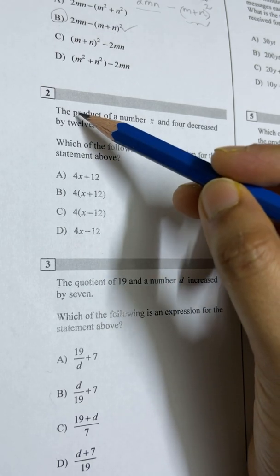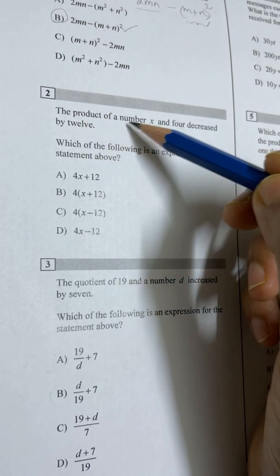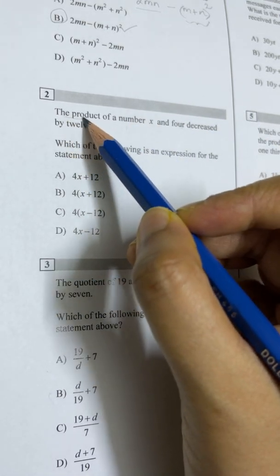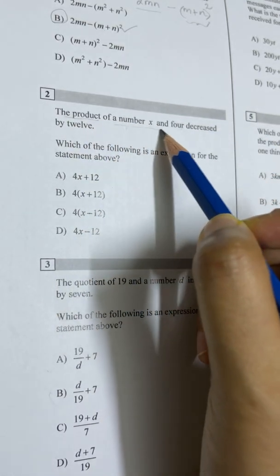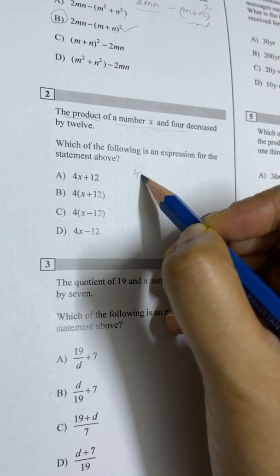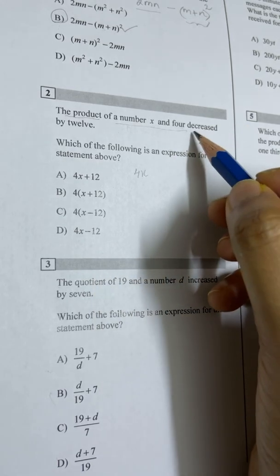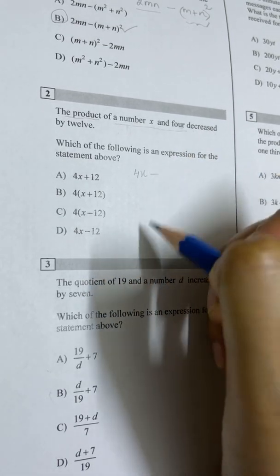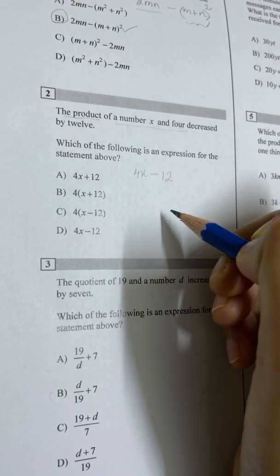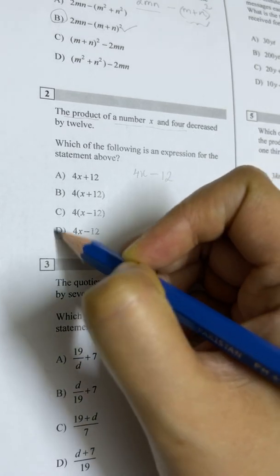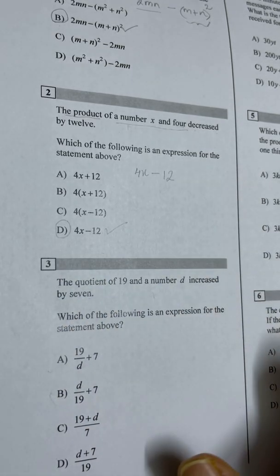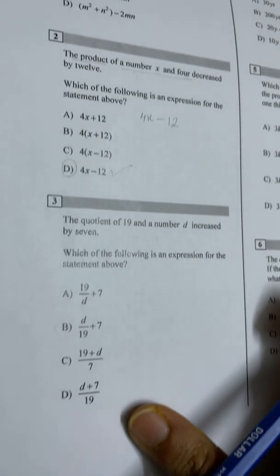So let me show you the answer. The product of a number x and 4. So that's what it says. Product means multiplication of the number x and 4. So that means it's 4x. Decreased, that's subtraction, by 12. Decreased by 12. So which option is this? That's your option D. So simple, yes. Okay, let's move on to the next question.